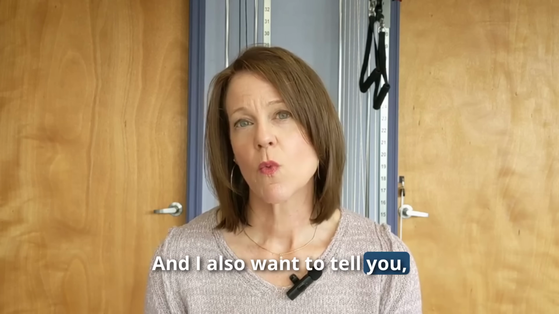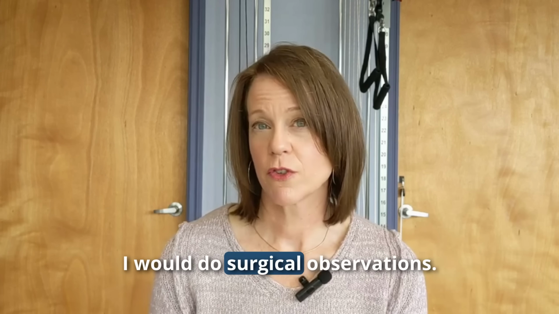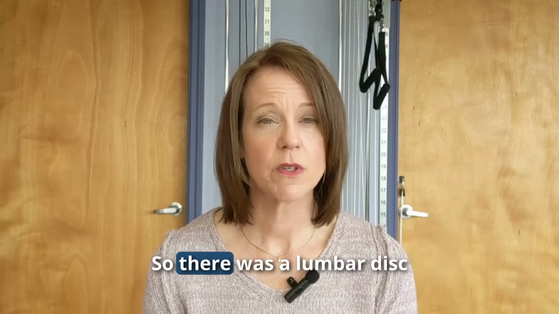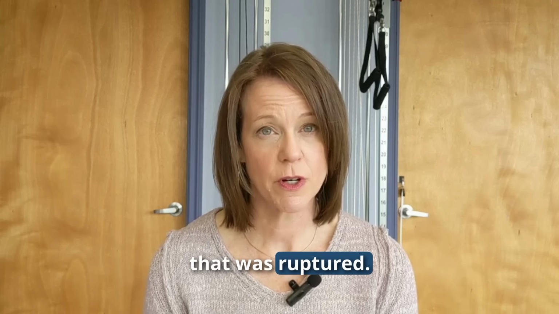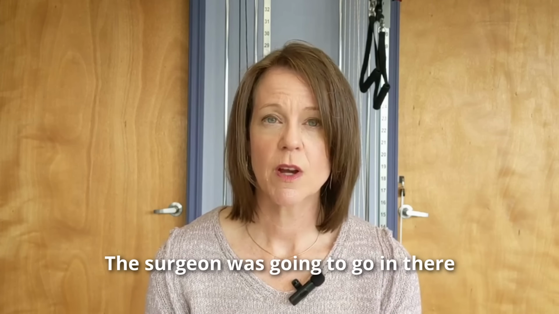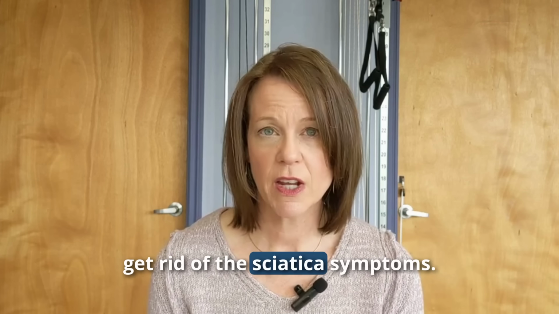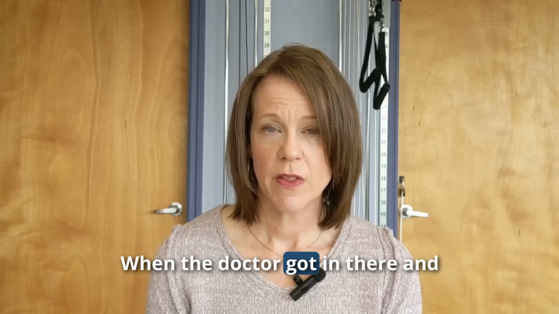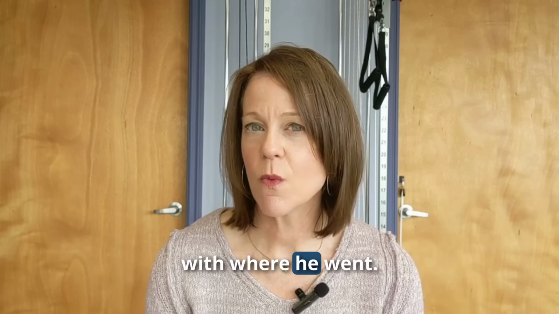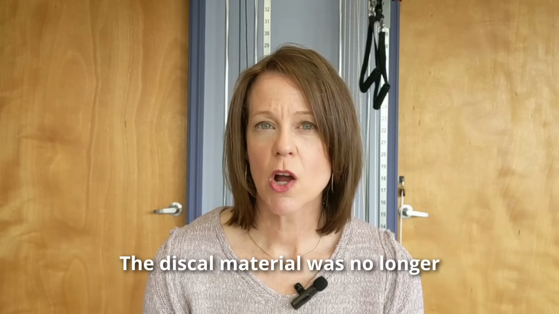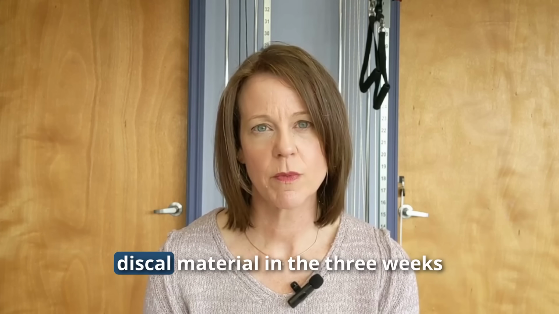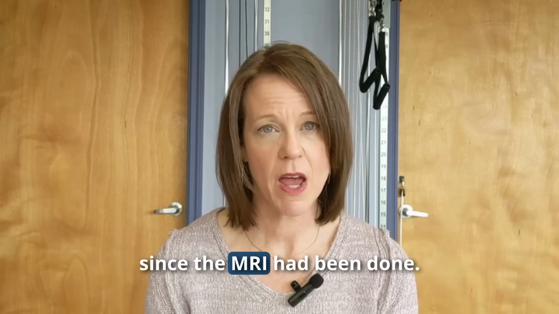And I also want to tell you, while I was getting my PhD, I would do surgical observations. And one time I observed a lumbar discectomy. So there was a lumbar disc that was ruptured. So the discal material was outside of the disc. The surgeon was going to go in there and remove that discal material to get rid of the sciatica symptoms. When the doctor got in there, and he was in the right location, he was a very good doctor and he was very careful with where he went, the discal material was no longer there outside of the disc. The body had actually reabsorbed that discal material in the 3 weeks since the MRI had been done.